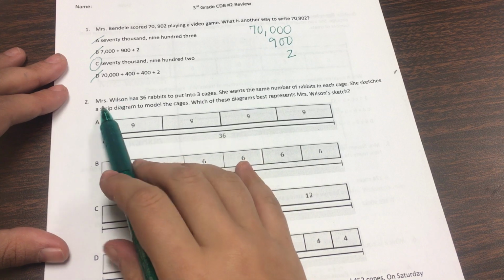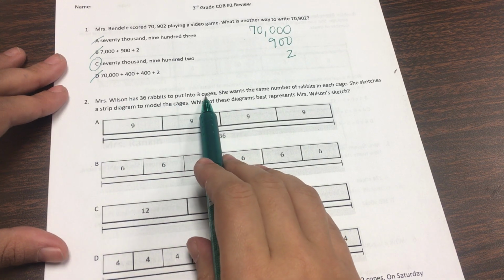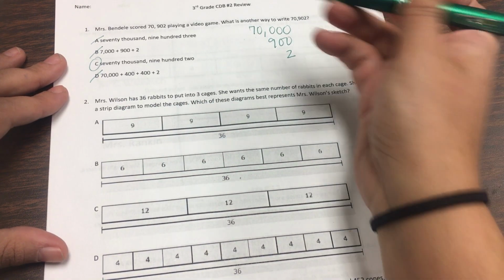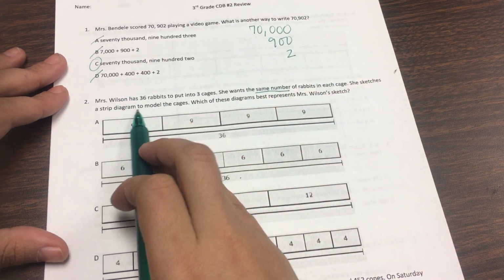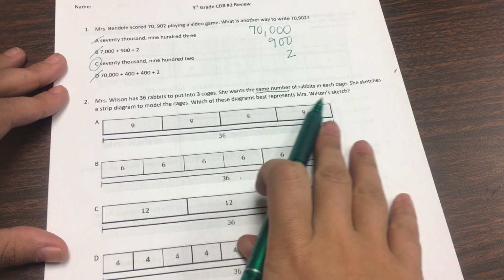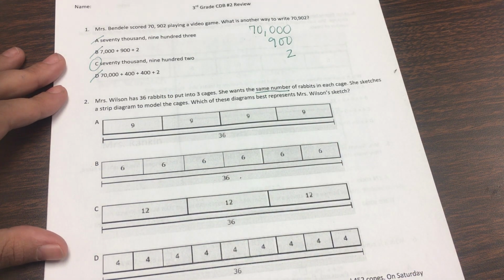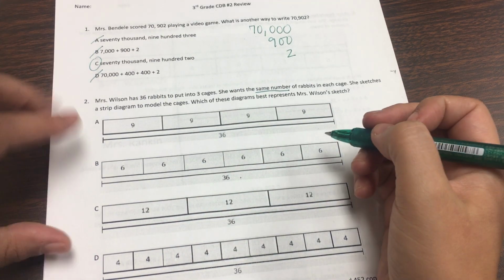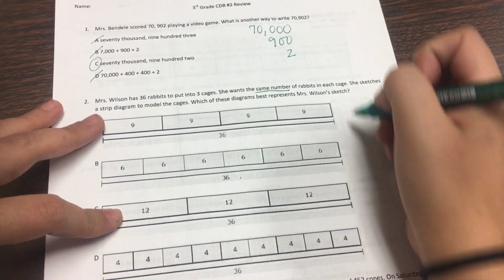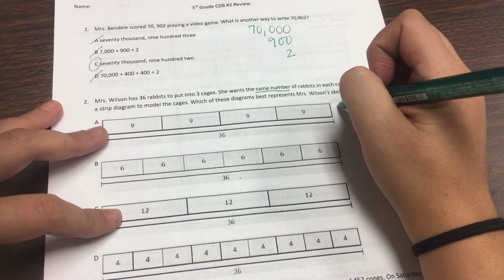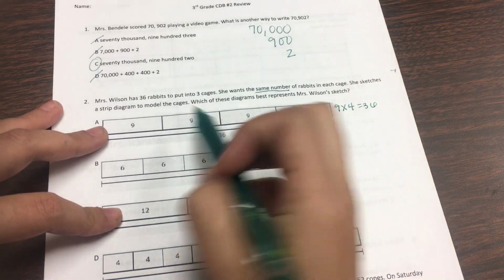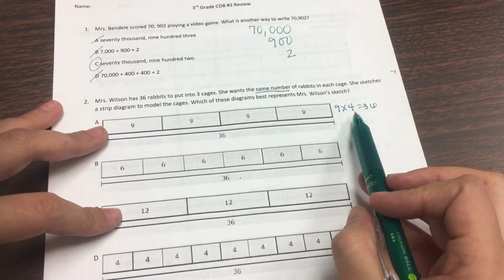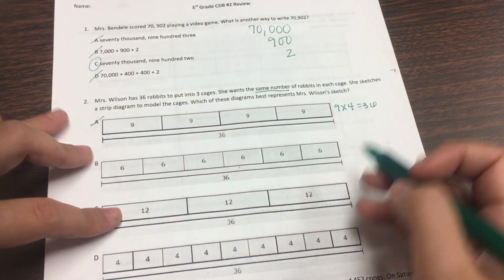Number 2. Miss Wilson has 36 rabbits to put into 3 cages. She wants the same number in each cage. She sketches a diagram. Which of these diagrams best represents her cage? So if we multiply, this is 9 times 4, that's 36. That's correct, but this says 3 cages, not 4 cages, so that's wrong.